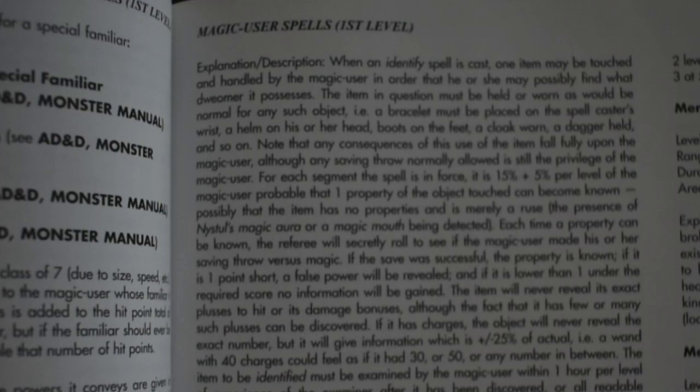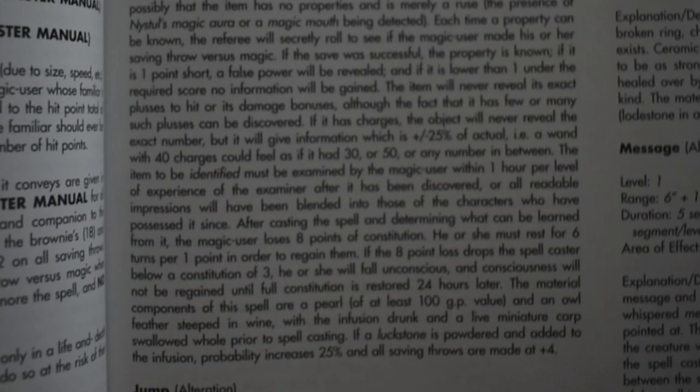Once you've got an idea of the item, and if it's charges, you get a rough count, not an exact match, but a rough count. Then all of a sudden the magic user feels seriously exhausted and loses 8 points of constitution, and then has to regain that. You have to rest for 8 hours in order to gain 1 point per hour, 6 turns, 1 hour.